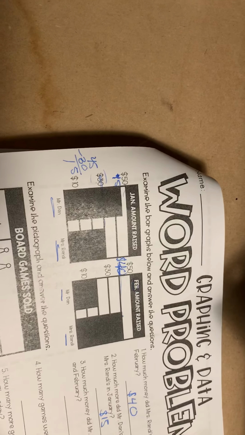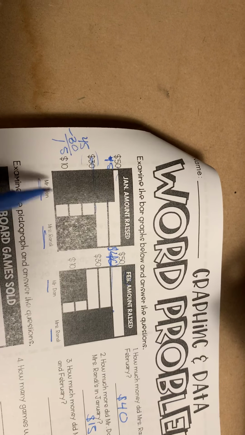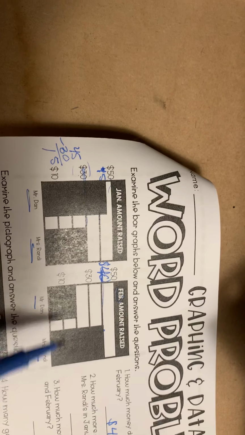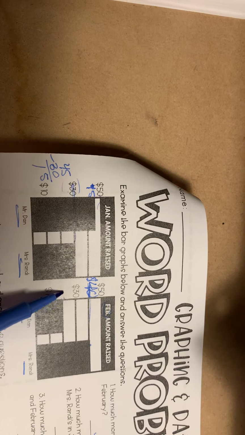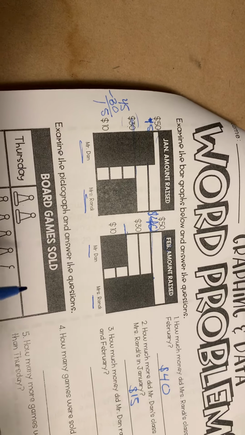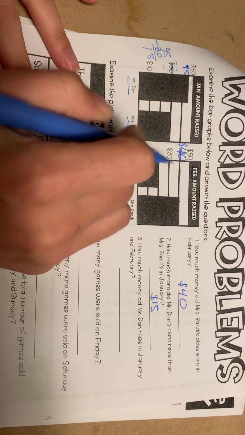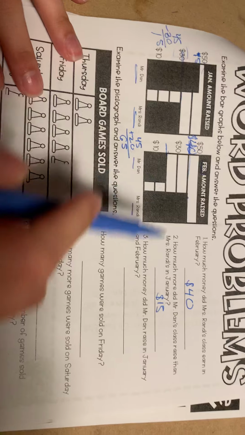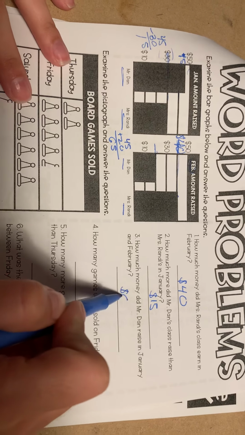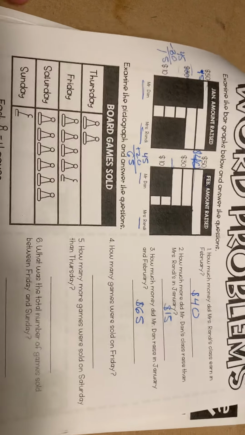For question 3, how much money did Mr. Dan raise in January and February? So we can check here. Remember, in January he earned 45. In February, if we look over, 10, 20, so we add that together. 45 plus 20. Five plus 0 is 5. 4 plus 2 is 6. So we'd say $65 is what he earned in January and February.